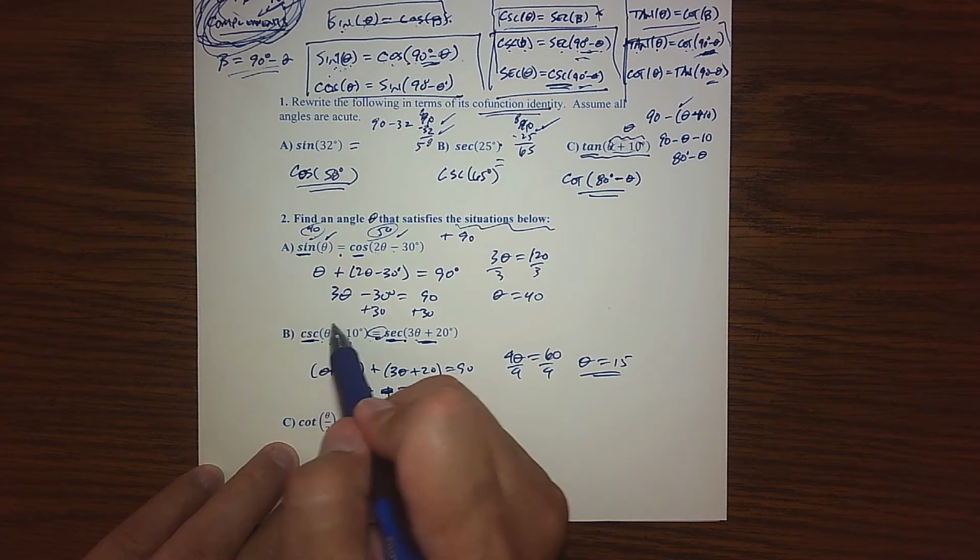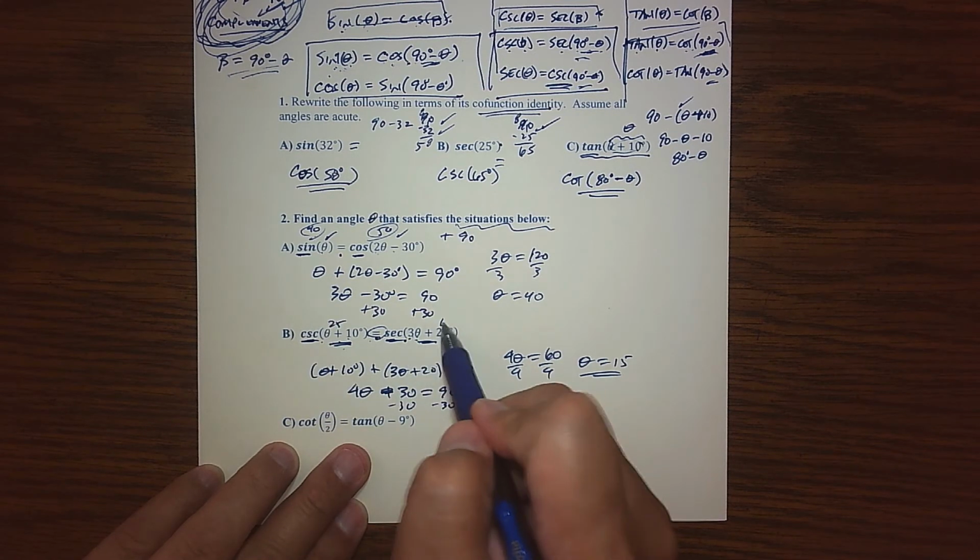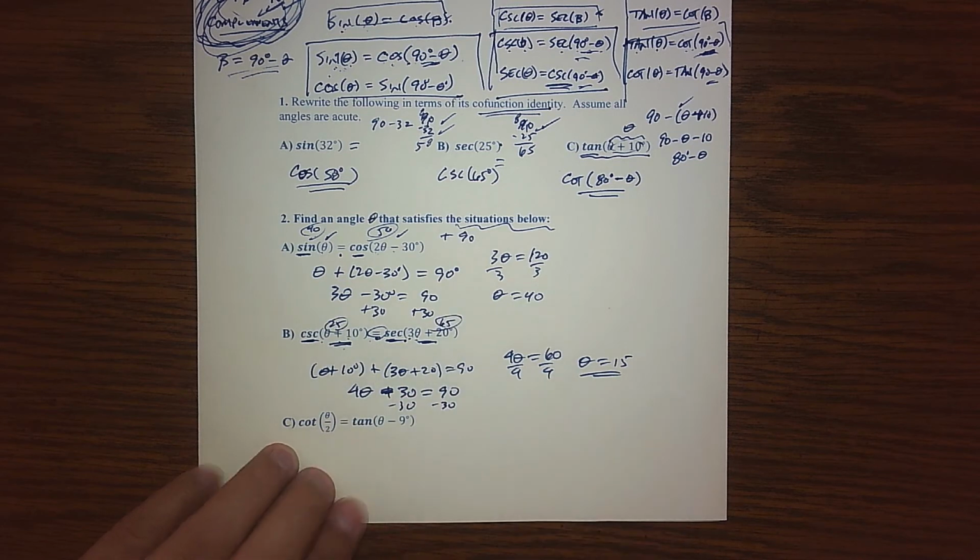15 plus 10 equals 25. 30 plus 15 is 45, and 20 gives us 65. So there's your check, and we can see they are in fact complements, which they should be. That's the only way this can happen.